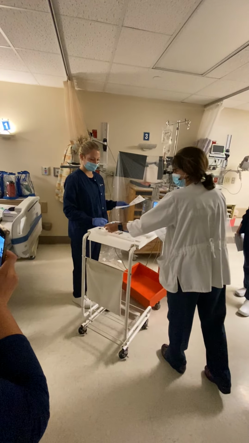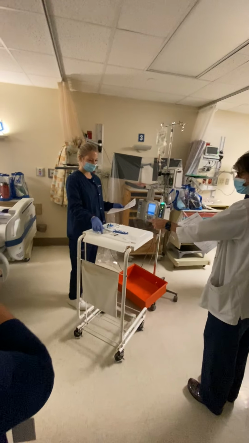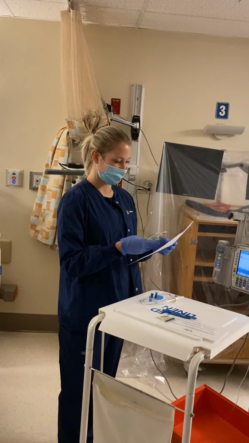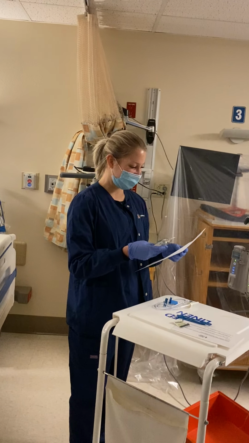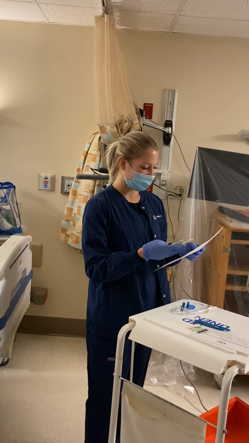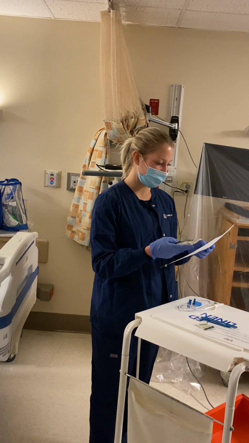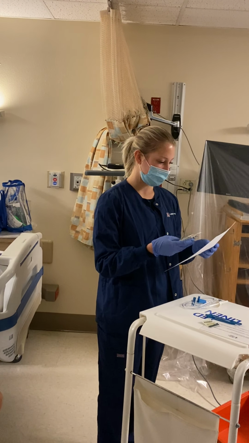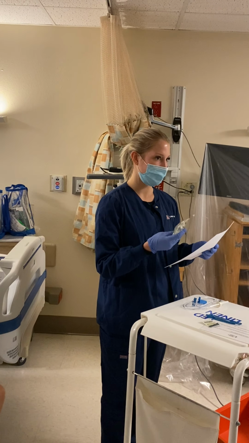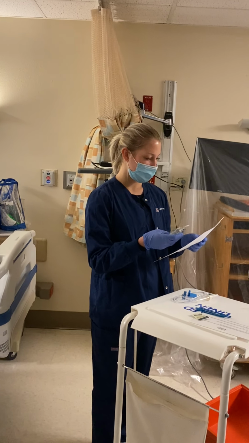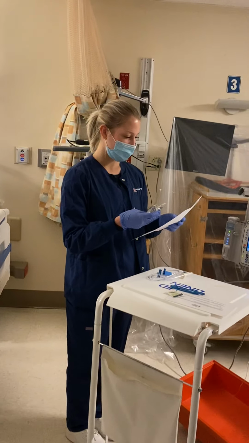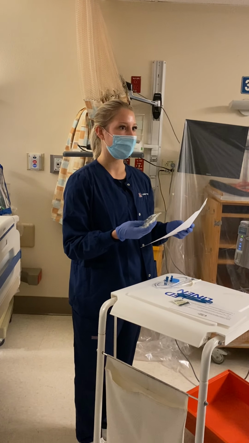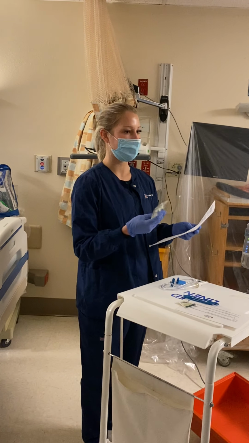Then you're gonna do your check with your clindamycin, so go ahead and do that. Okay, so the right drug is clindamycin. This is so forward, but that's okay. And then the right dose is 700 milligrams in 50 milliliters NaCl. And then the right time is every 12 hours, but I'm administering it now. And then the right reason would be it's an antibiotic. And then the right route is IV.